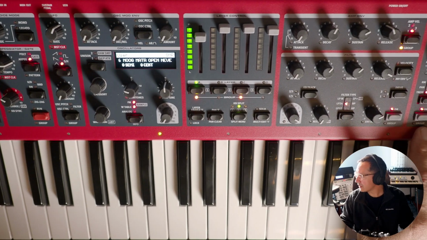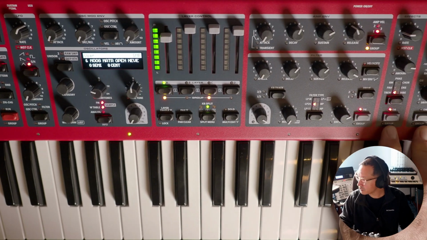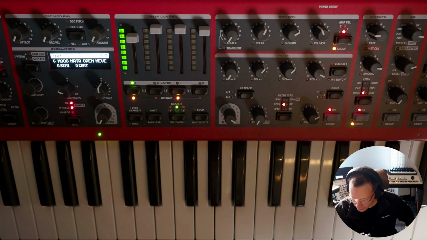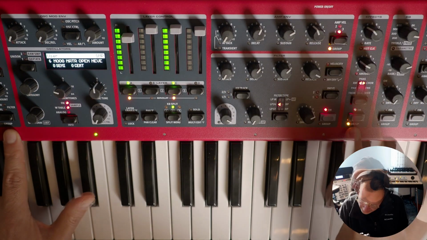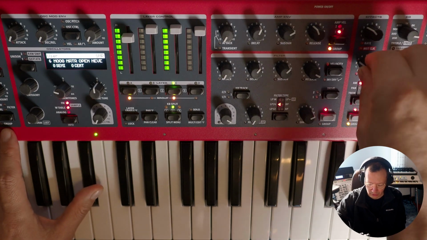Now let's say that I would like to add chorus to both of these. I can hit shift and group the chorus to affect both of these layers. So now I can add this phaser to both layers. Have a look.